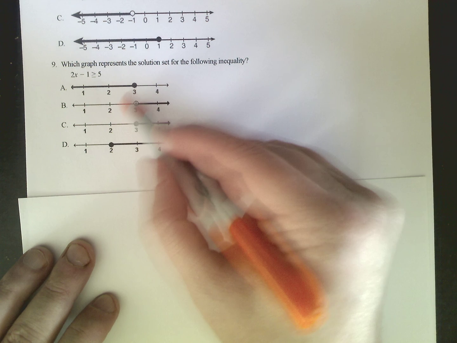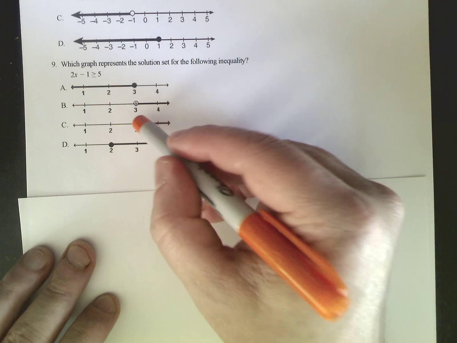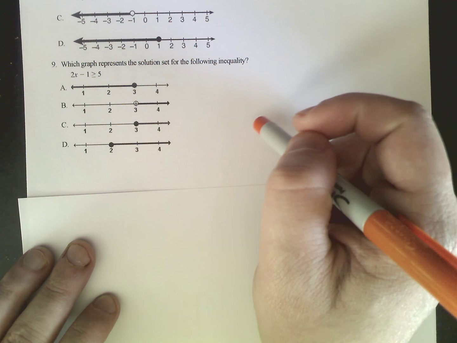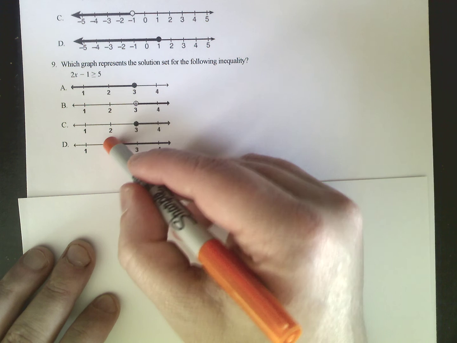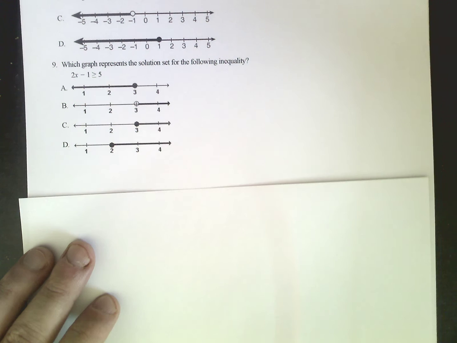B, there's a circle around 3, and it goes to the right, and the circle is open. C, there's a circle on 3 that is filled in, and it's going to the right. D, there's a circle on 2, and it's filled in, and it's going to the right. Now we move on to question 10.